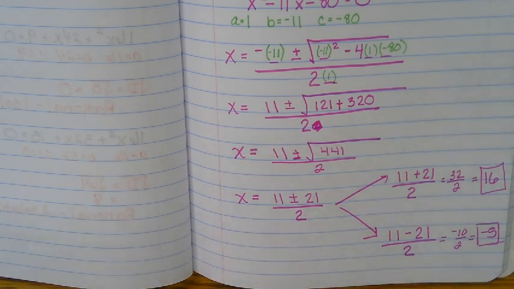So when you have a squared term, you will have two solutions. Okay? These are two of the rational solutions that we were talking about last Friday with our discriminant values. And it's because our discriminant was a perfect square, we got two rational values. Okay?